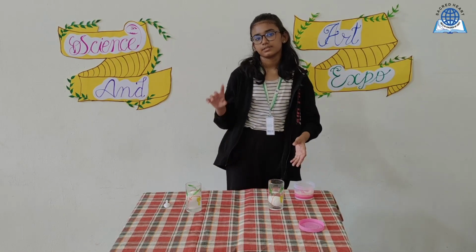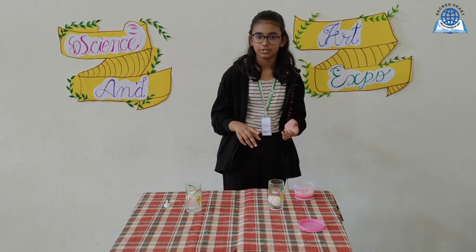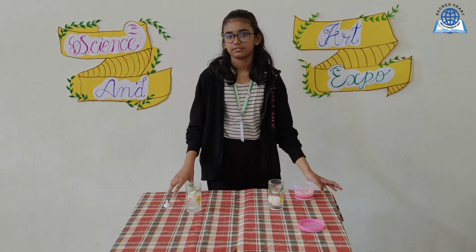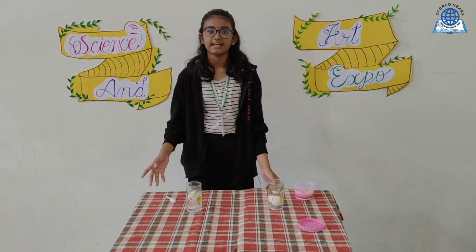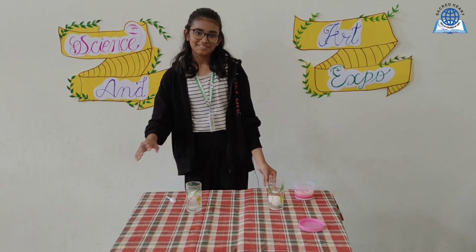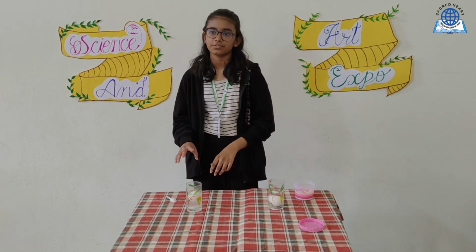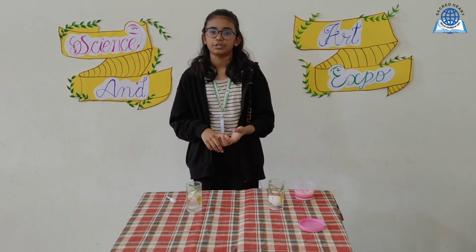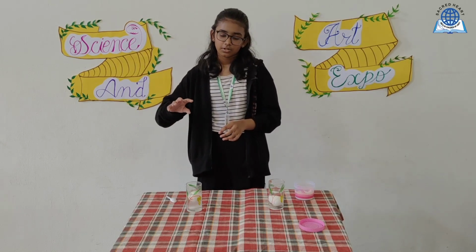The egg sinks into the water because the density of the egg is greater than the density of the water at 1.03 gram per milliliter. That is enough to make the egg sink. In the second glass, the egg floats on the surface of the water. It is because when we add salt to the water, the density of the water increases beyond the density of the egg. So the egg floats on the top of the surface of the water. Thank you.